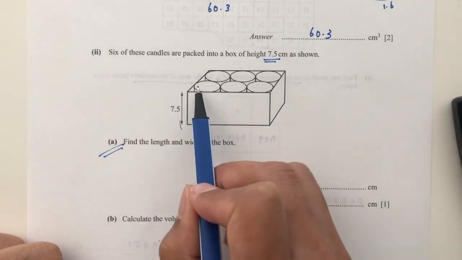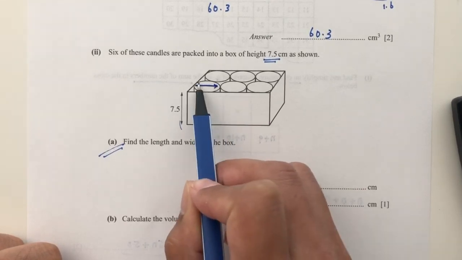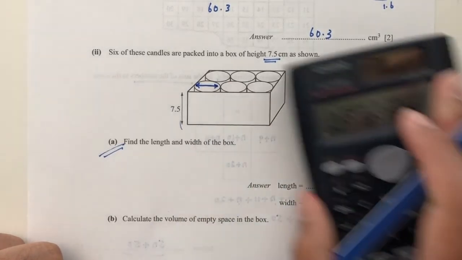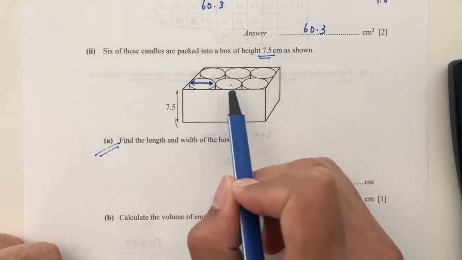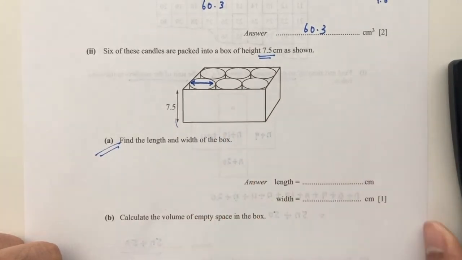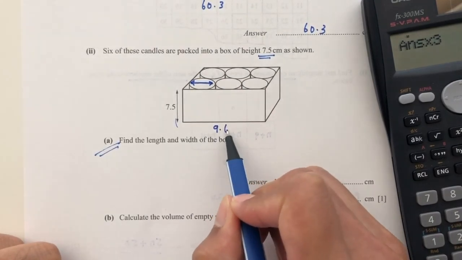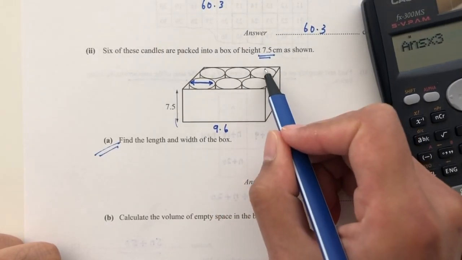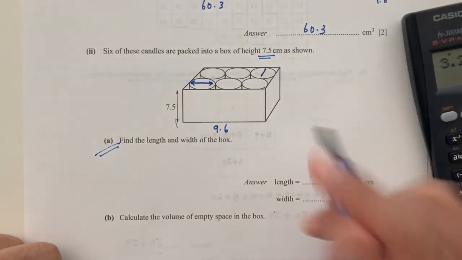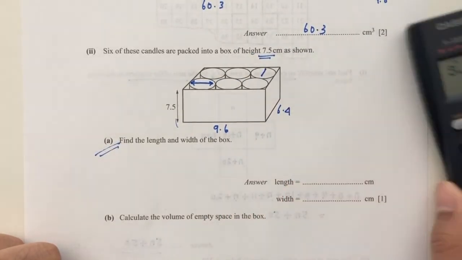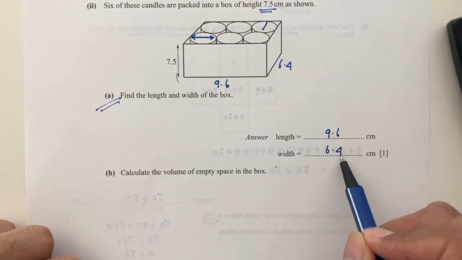The length they have, so what is the diameter of this cylinder? It will be 2 times the radius. Radius is 1.6 times 2, that will be 3.2. So 3.2, 3.2, 3.2, so 3 times, that will be 9.6 will be the length, and the width will be just 2 times the radius. So 3.2 times 2, that will be 6.4. Okay, so the length will be 9.6 and the width will be 6.4.